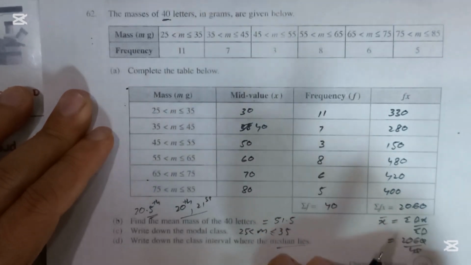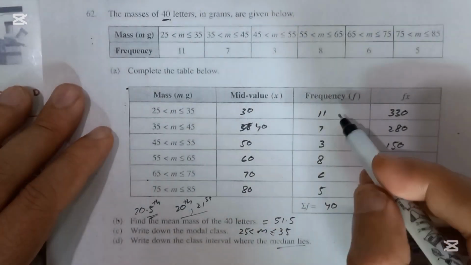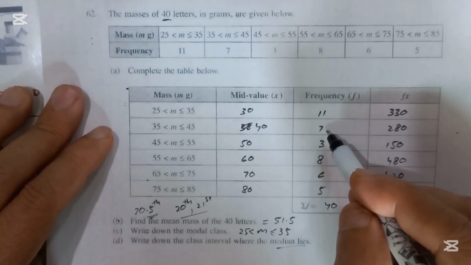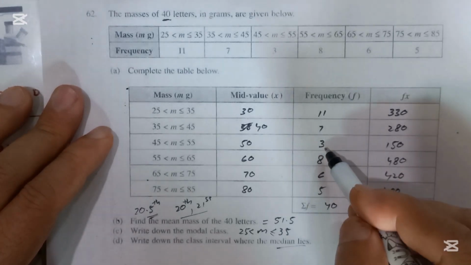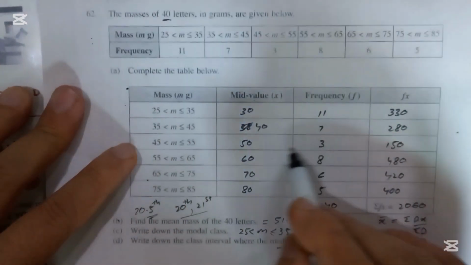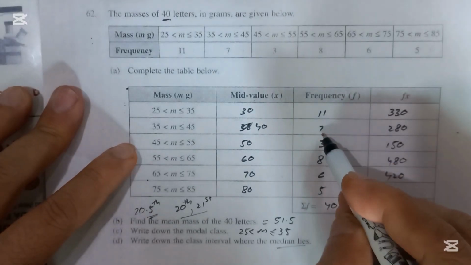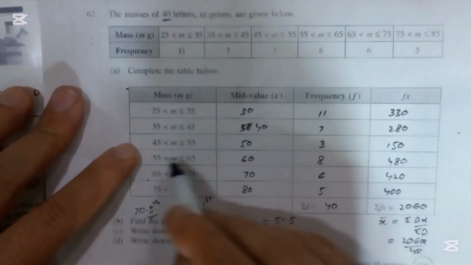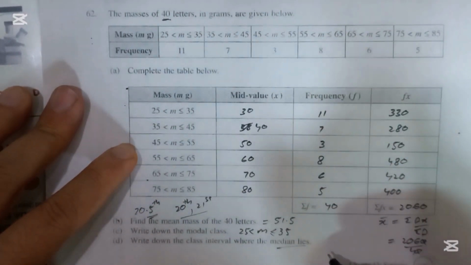We have to find these two values. So look here, 11 plus 7, 18, plus 3, 21. So the 20th and 21st values both will lie in this class, because up to here the 18th term lies, then the 19th, 20th and 21st terms lie in this class. So m is greater than 45.